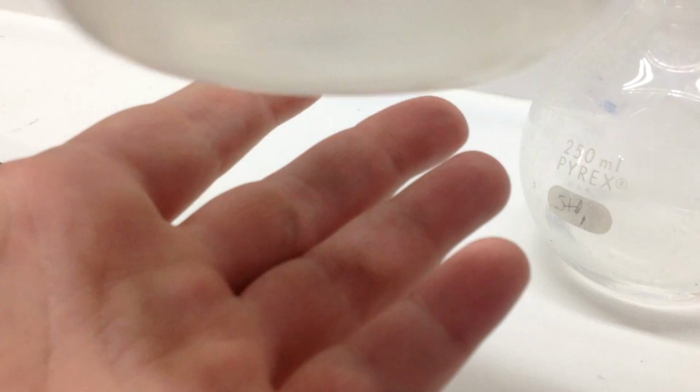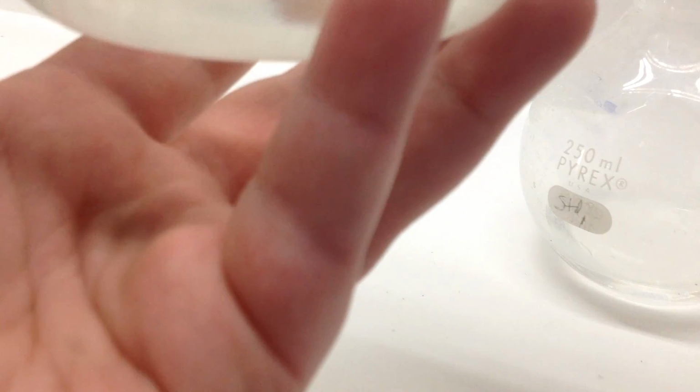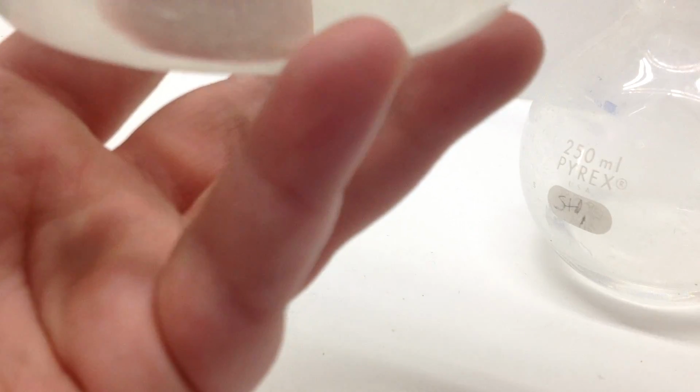So the longer it takes that pink color to disappear, the closer we're getting to it staying, because it's taking longer for the KHP, the H plus, and the OH minus to find each other to neutralize.